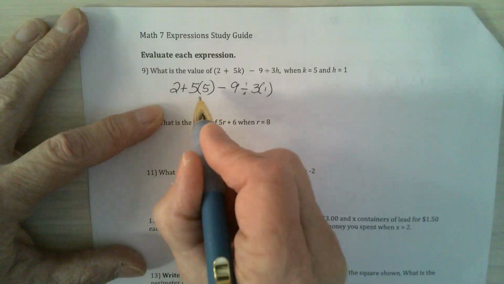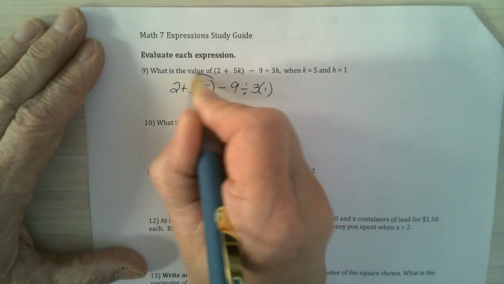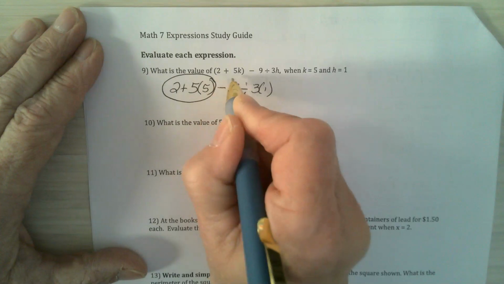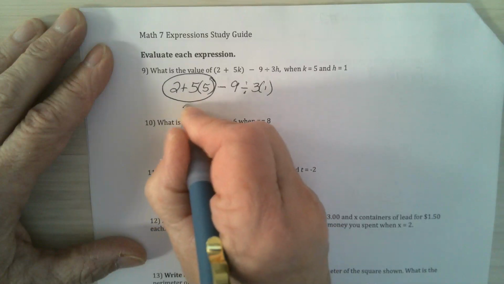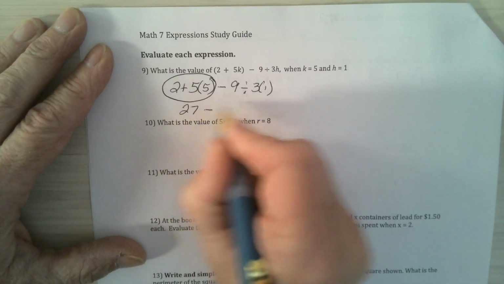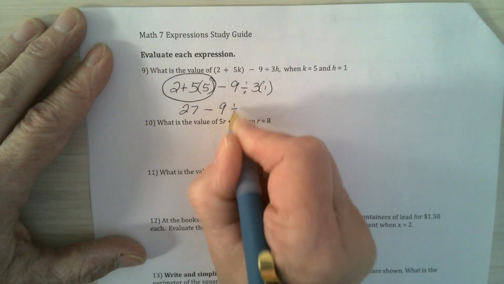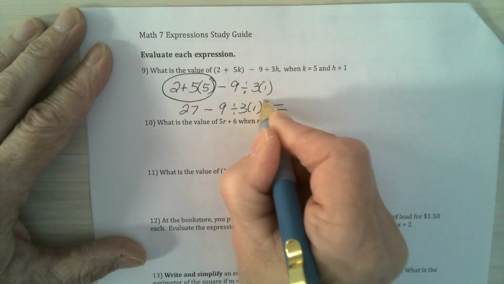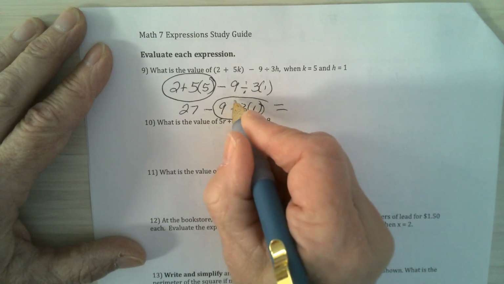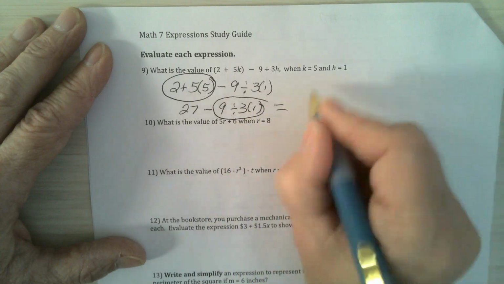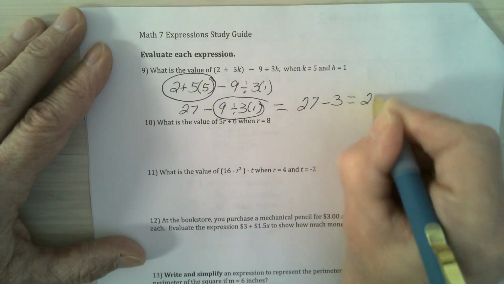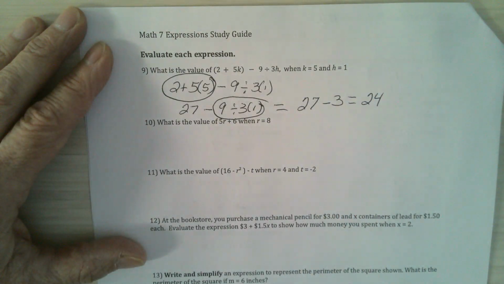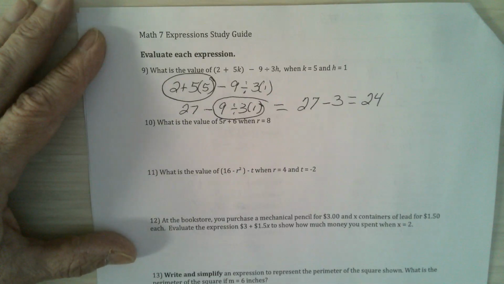This one is tricky because you're going to do the parentheses first. There's one set of parentheses in number 9. So 25 plus 2, you're going to have 27 minus 9 divided by 3 times 1. Well, 9 divided by 3 is 3, and 3 times 1 is still 3. So you have 27 minus 3. Did you get 24? All right.